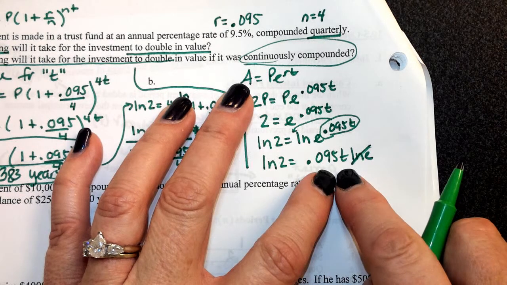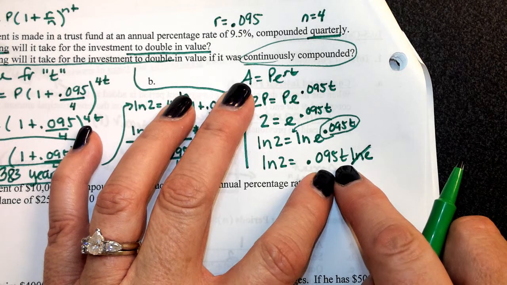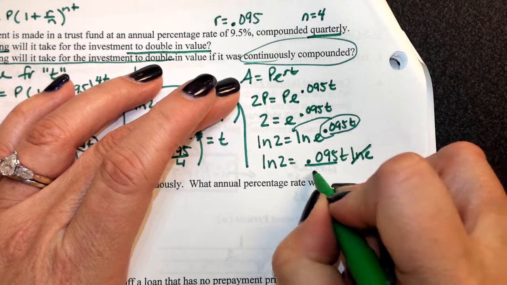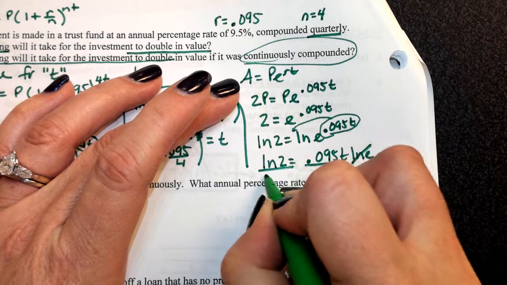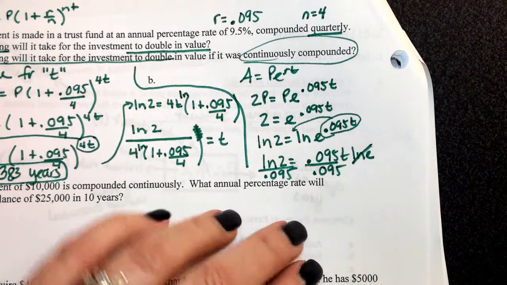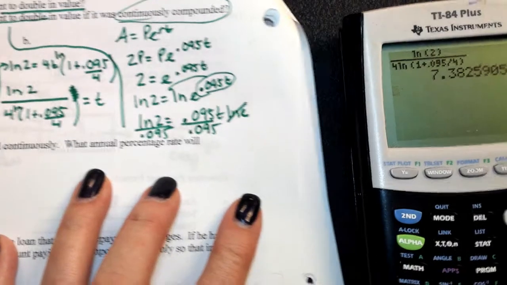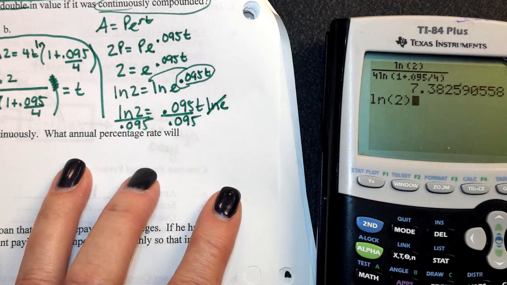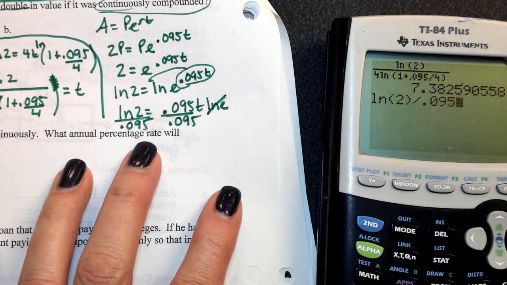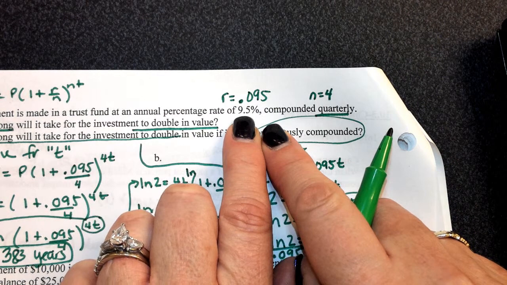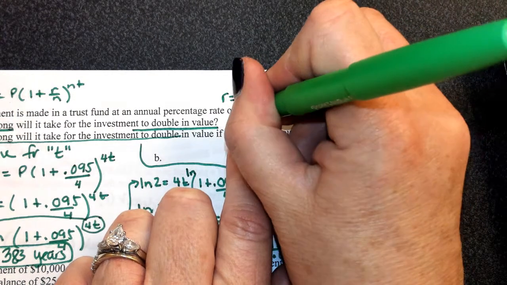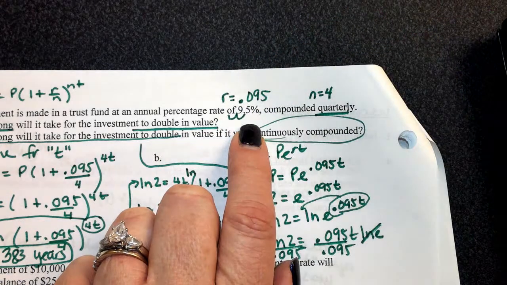So now what am I going to do to get t by itself? Divide by 0.095. So now I can type this in. So I've got the natural log of 2. Shouldn't the 0.095 be 0.95? No, because it's a 9.5% interest rate. So when you convert that into a decimal, remember you've got to move it over 2 decimal places. So 0.095.